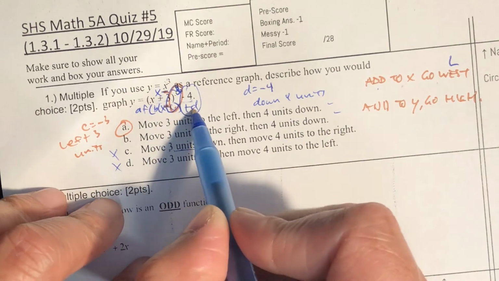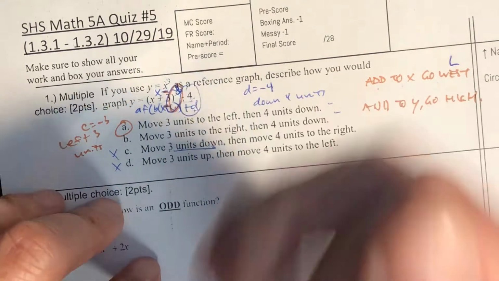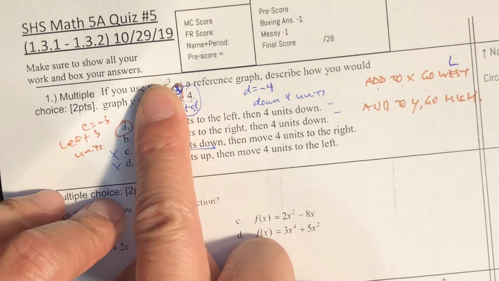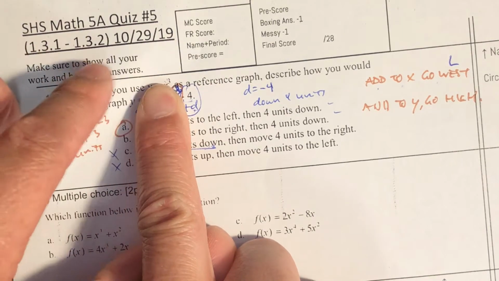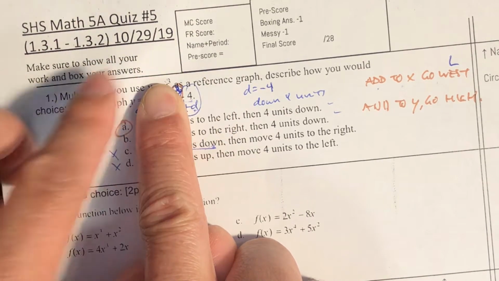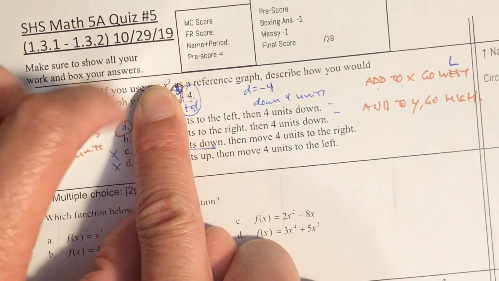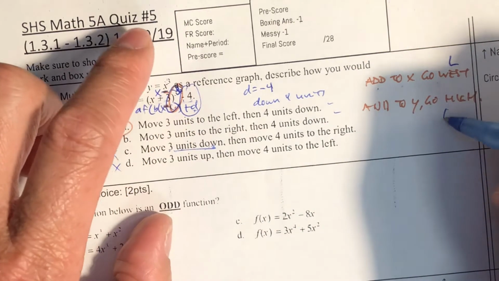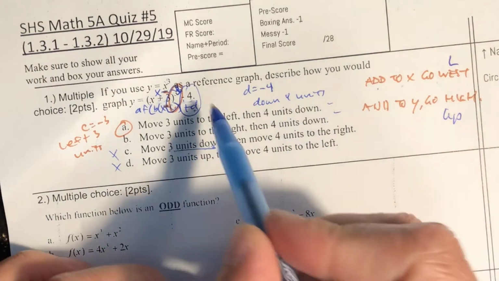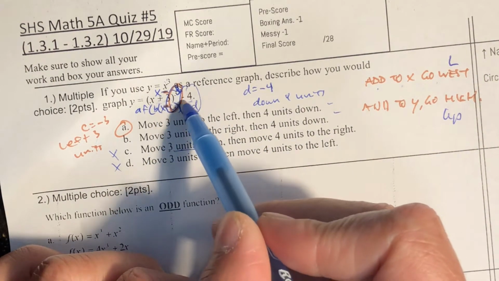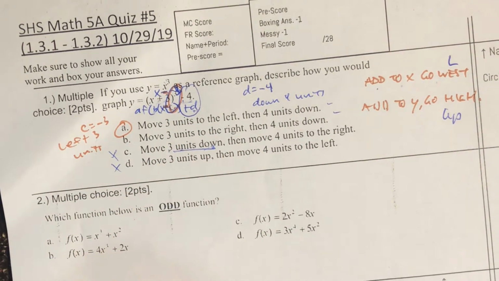Add to y, so this was plus. The reason they call it adding to y is, if you put your finger over that, you just have the constant, so plus 4 to y. If that was a plus sign, add to y, go high or up. That's the trick. Here you're not adding 4, you're subtracting 4, so it's going down.